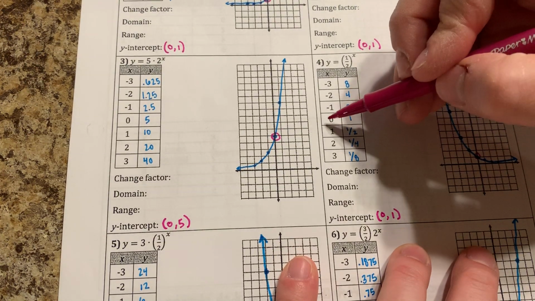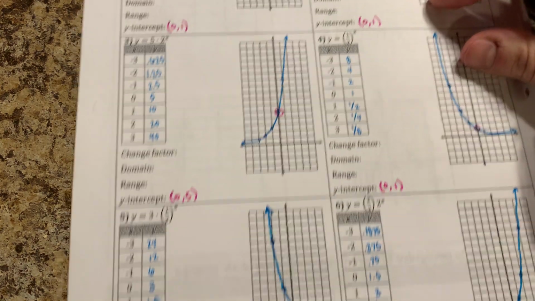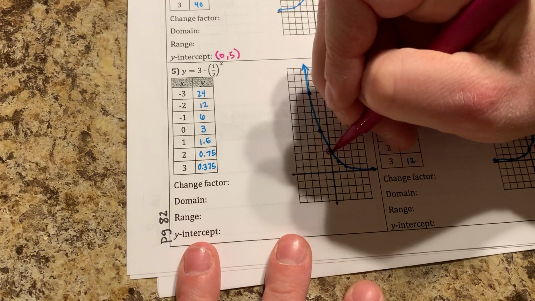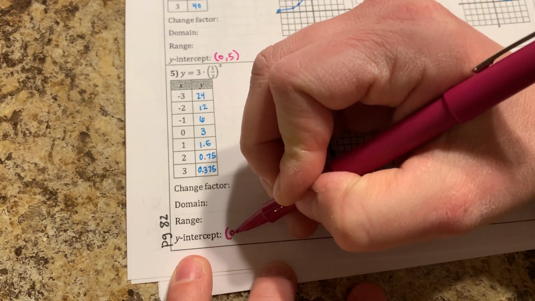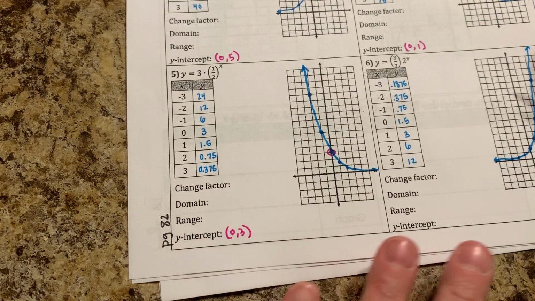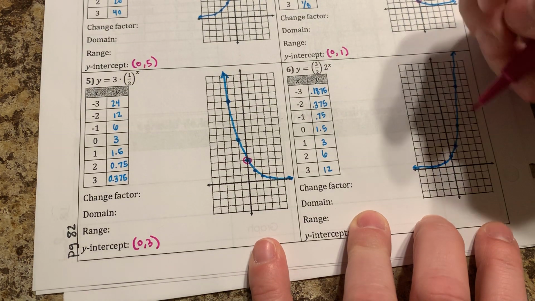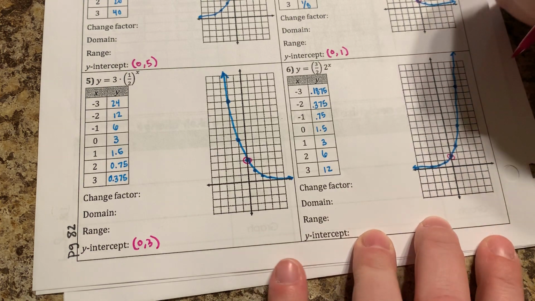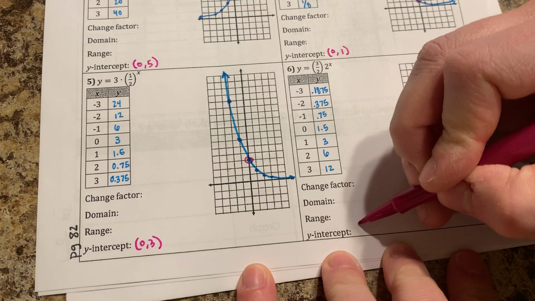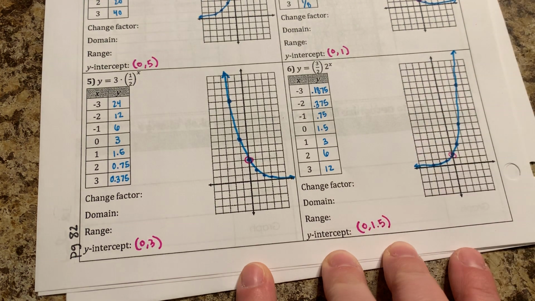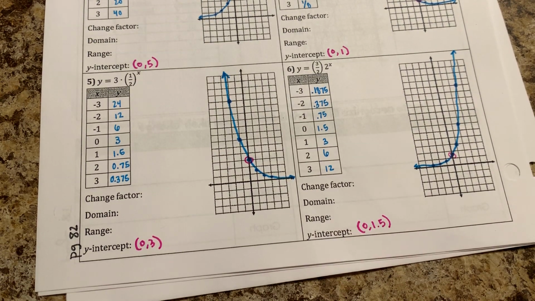Also, hopefully you're noticing those y-intercepts show up in the table as well. Down here on number 5, my y-intercept is 3 spaces up. So I would say (0, 3). And number 6, my y-intercept, it's at a decimal. It's okay. It's not the end of the world. That's 1.5 spaces up. That's going to be (0, 1.5). For all my fancy people out there, you could also say (0, 3/2).